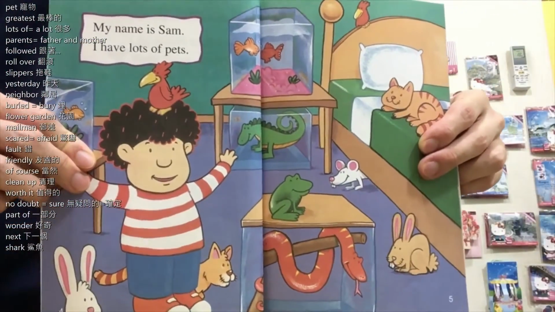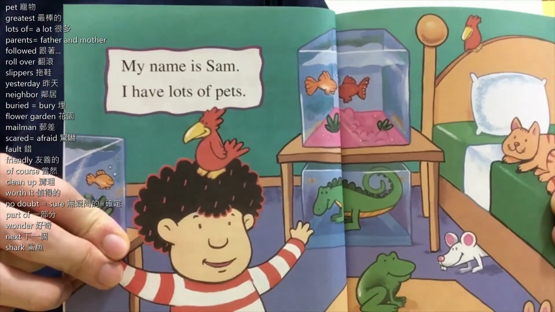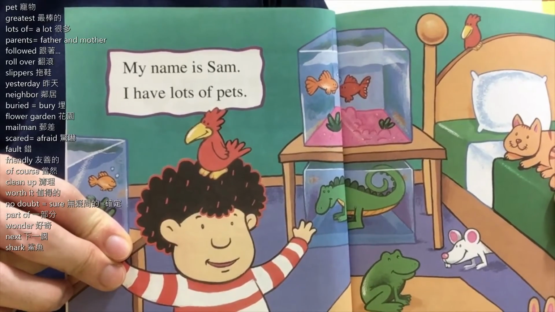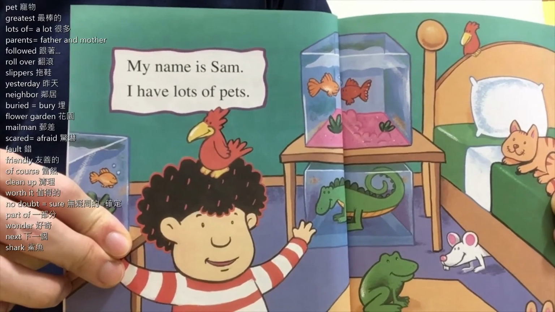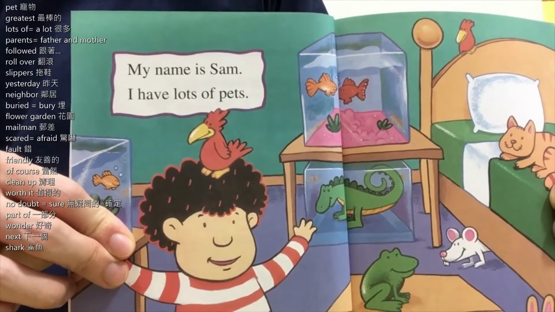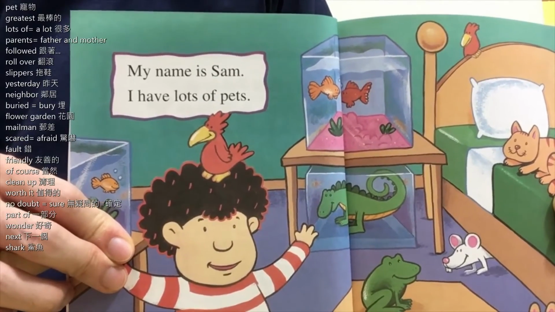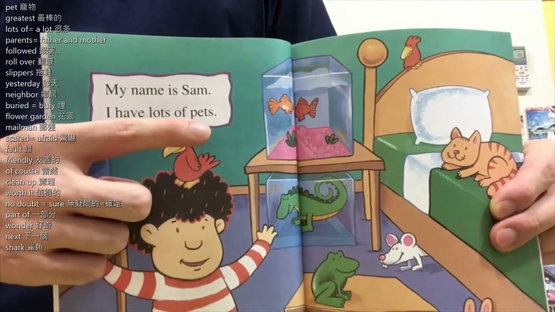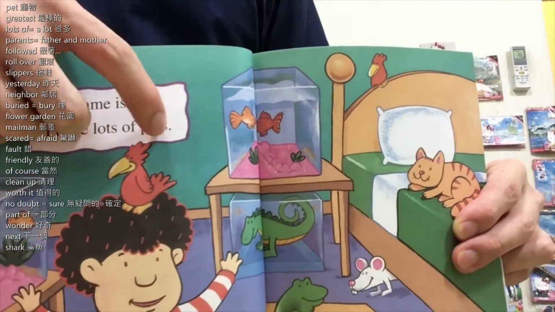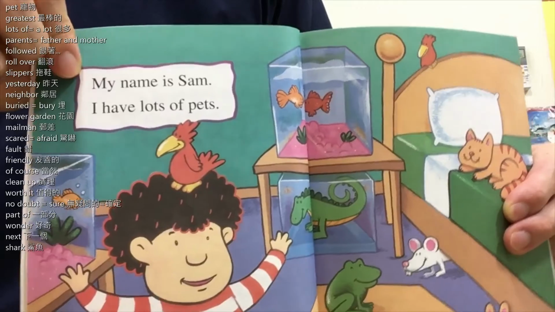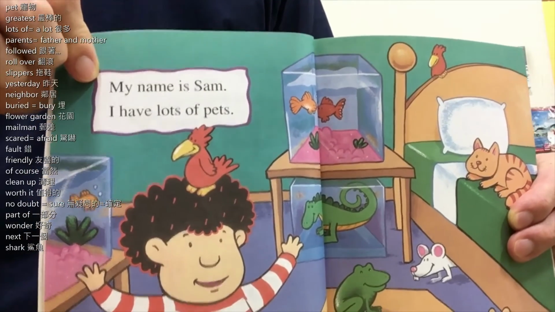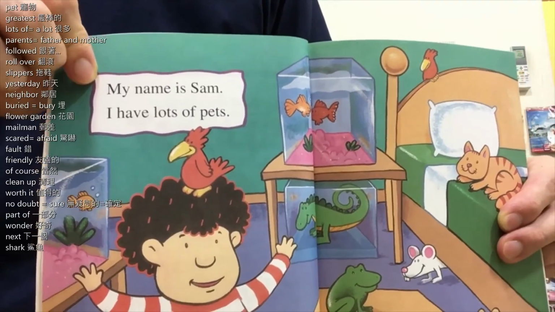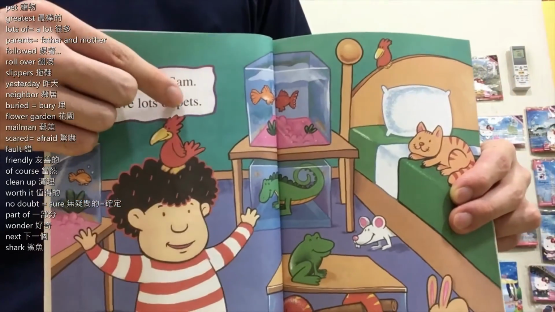The first page we have, my name is Sam. I have lots of pets. My name is Sam and I have lots of pets. Take note of the s at the back. It is pets, not pet.